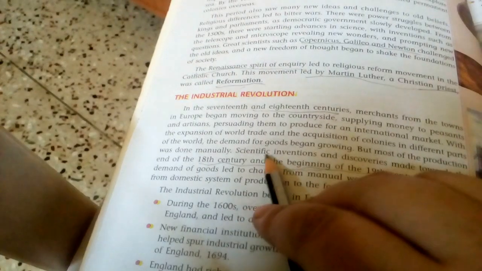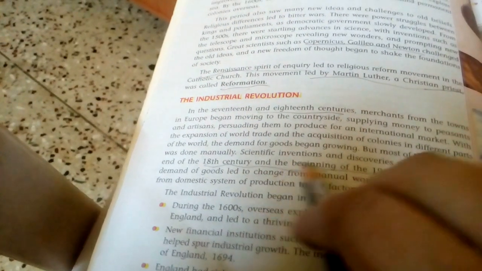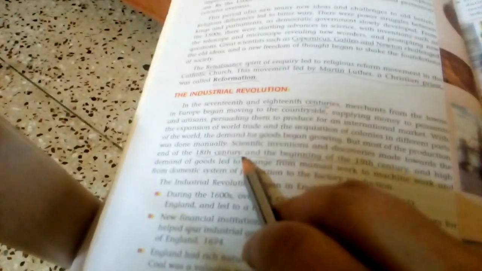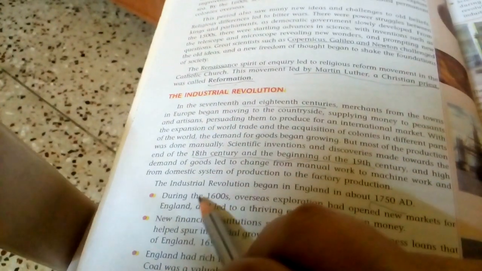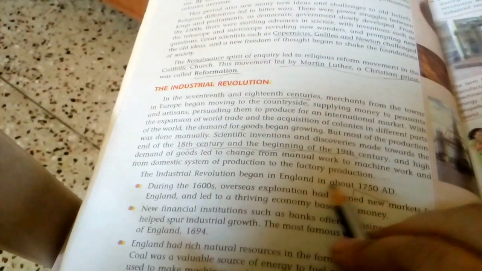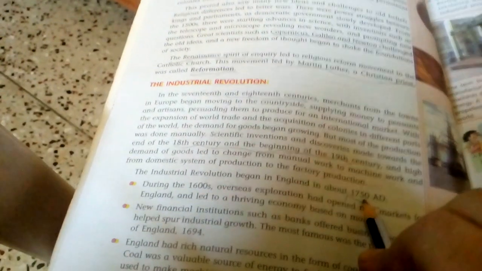As a result, gradually scientific inventions and discoveries increased, and at the end of the 18th century and beginning of the 19th century, the high demand for goods led to a change from manual work to machine work. The industrial revolution began in England in the 1750s.